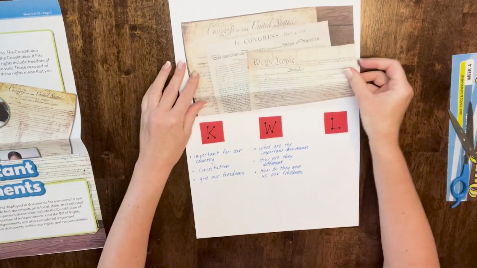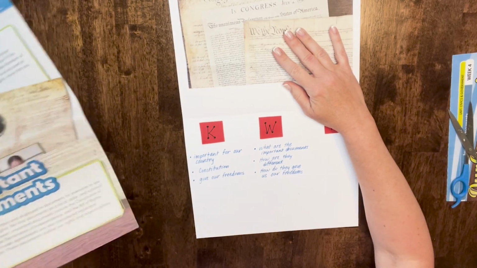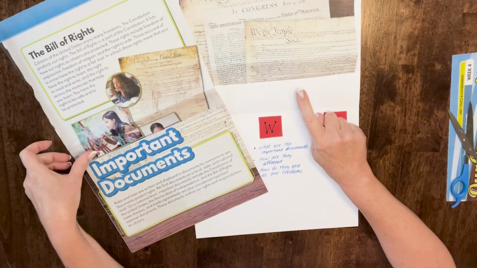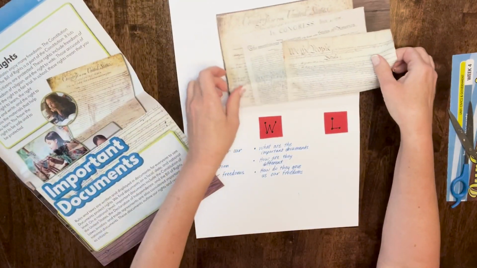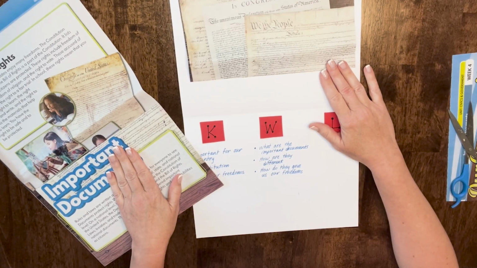I would just put some glue on it and add it right here. Oh, look at that. Guys, I think I'm gonna have enough space for my important documents. So I might cut that out and put that under here, just like they had it in our publication.